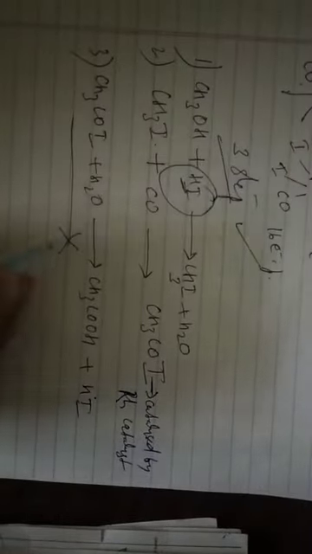Now in step 3, the final step, the CH3COI that is formed will undergo hydrolysis to form the required acetic acid, plus again HI is generated. And this generated HI is further utilized here like this. So the HI generated in step 3 is again utilized in step 1. Again all 3 steps continue, and the cycle continues like this. So this is how we can explain the Monsanto process.